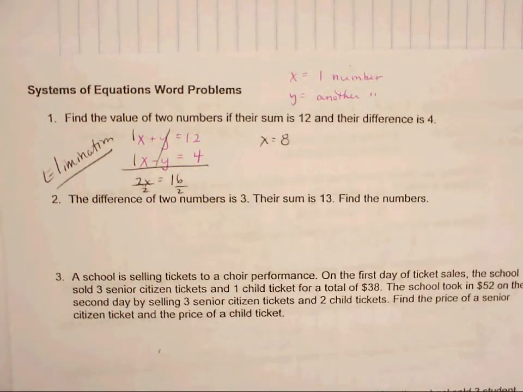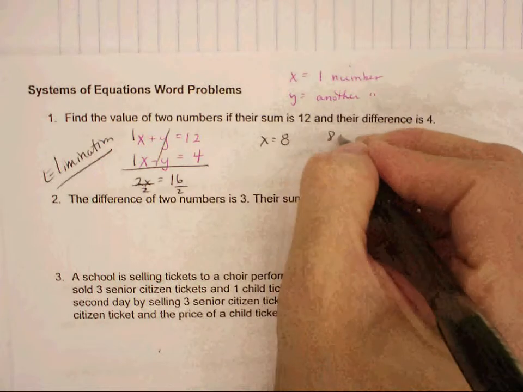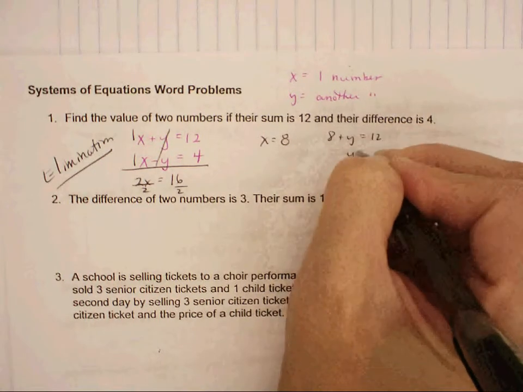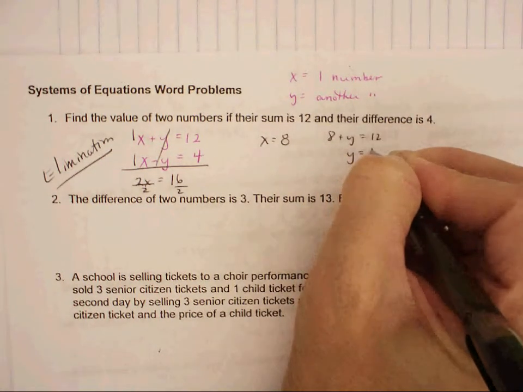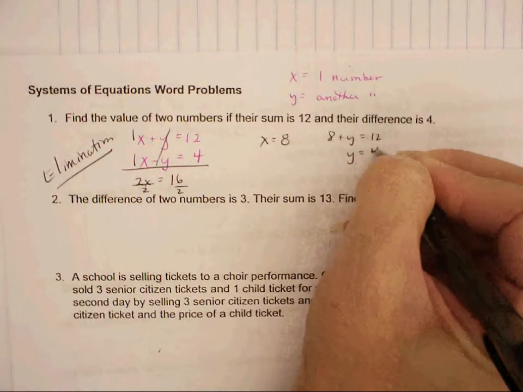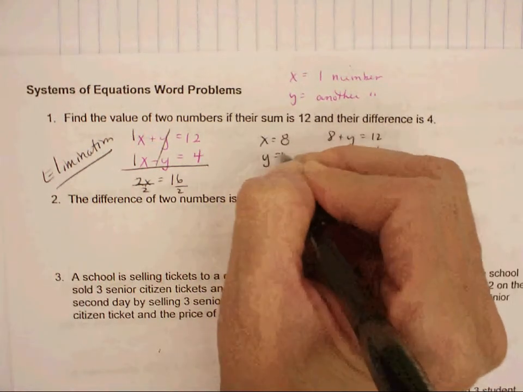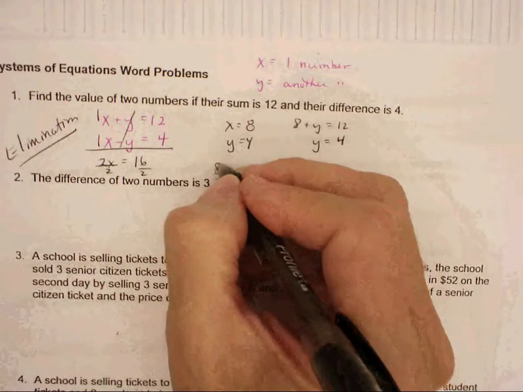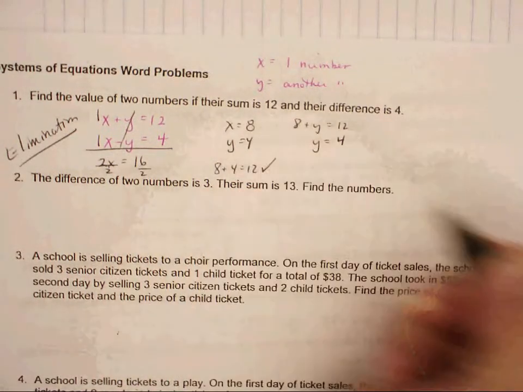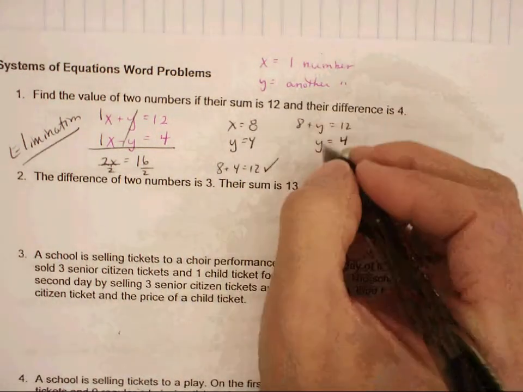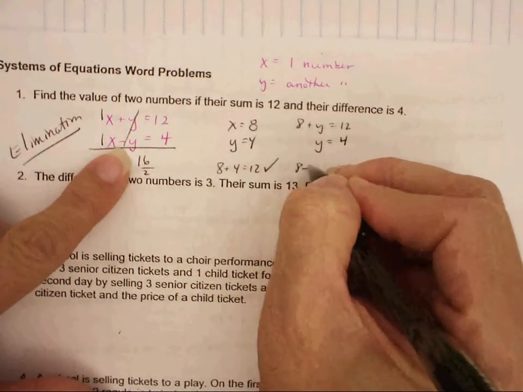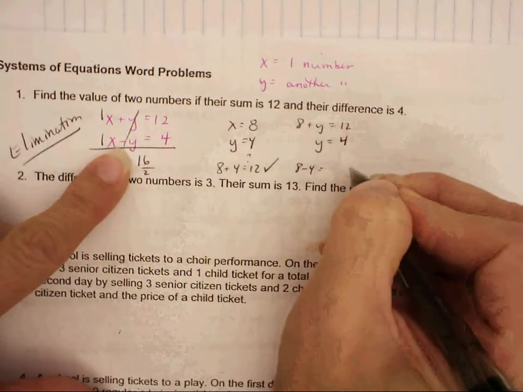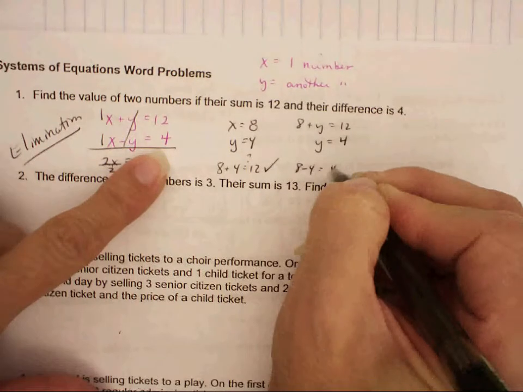How would I find another number? Plug it in. Good. So 8 plus y equals 12. Therefore, what is y? Good. 4. How do you do the check? Well, what is 8 plus 4? That is 12. And what is the second equation? 8 minus 4. And that equals 4. And that is also correct.